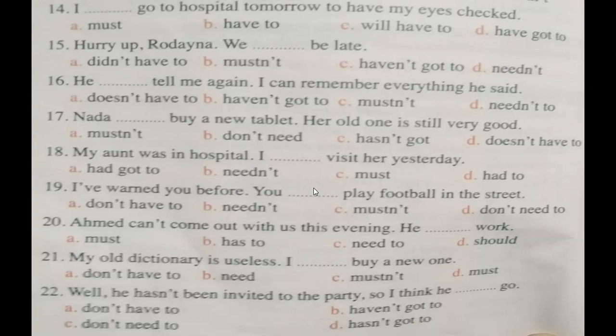Number 15. Hurry up, Rodina, we ___ be late. We didn't have to, we mustn't, we haven't got to, we needn't. Yes, the right answer will be number B, we mustn't. He ___ tell me again, I can remember everything he said. Yes, the right answer is number A, he doesn't have to. He doesn't have to tell me again, I can remember everything he said.